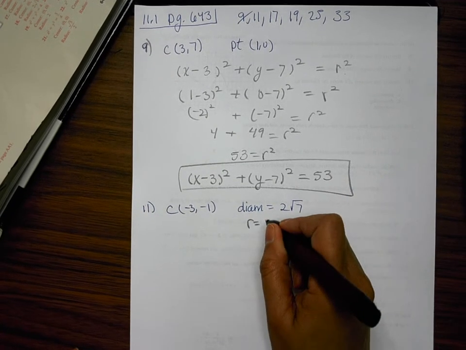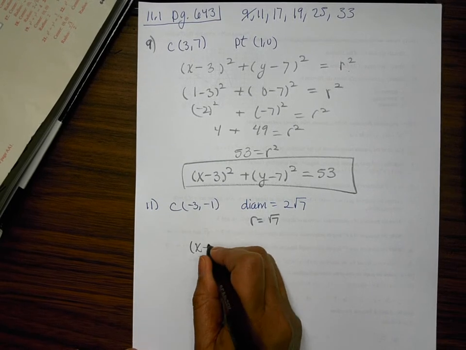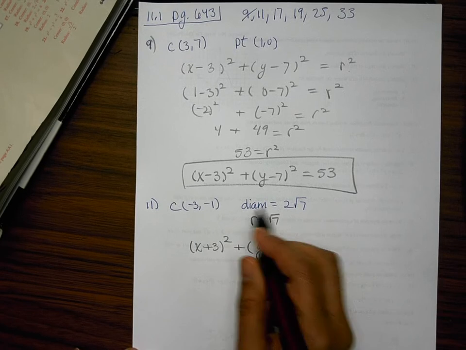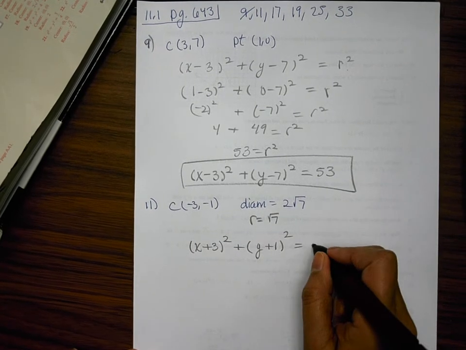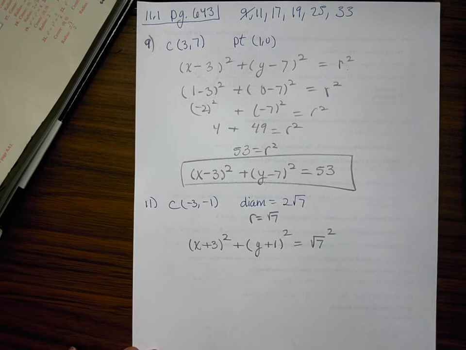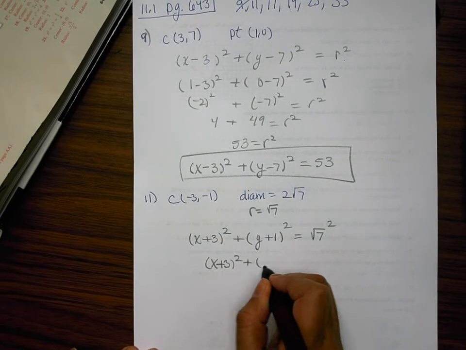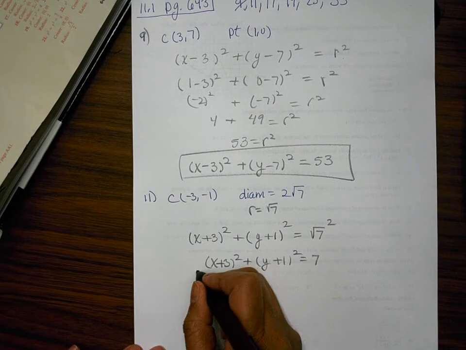Half of 2 root 7 is root 7. All right, and that's pretty much it. x minus negative 3 would be x plus 3 squared, plus y minus negative 1 would be y plus 1 quantity squared equals r squared, so root 7 squared. (x plus 3) squared plus (y plus 1) squared equals 7.